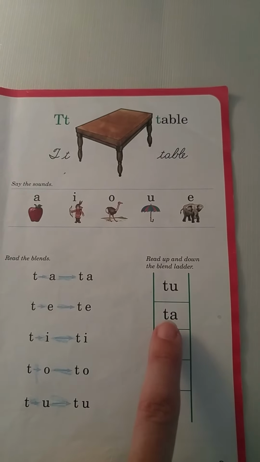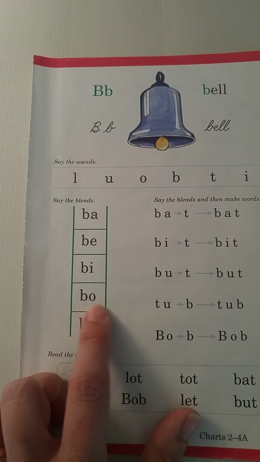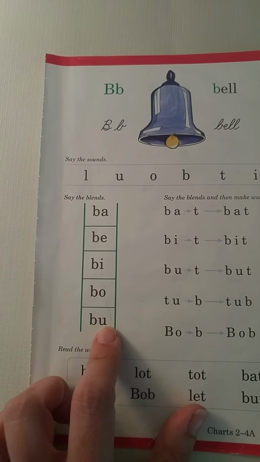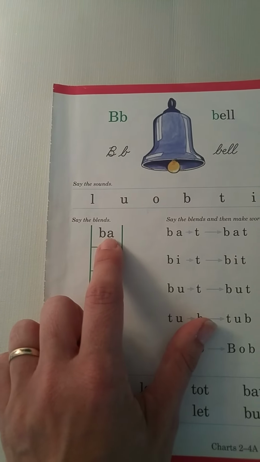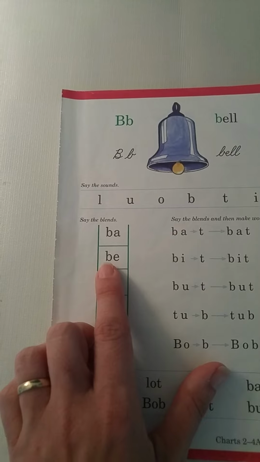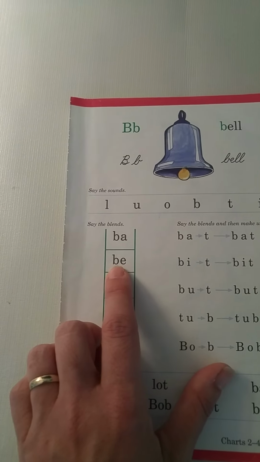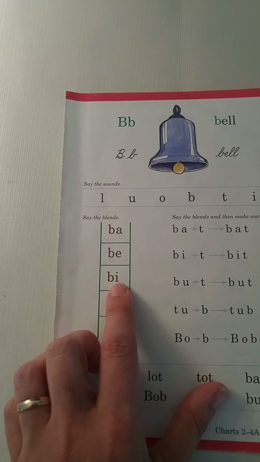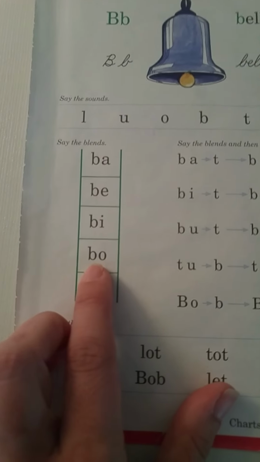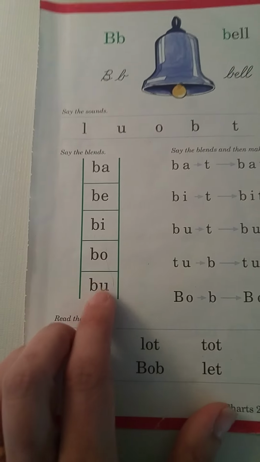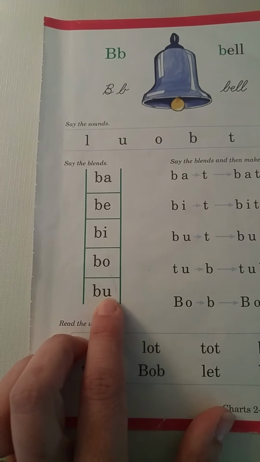Now we have our B blend. We're just going to go right down the ladder because by now you're so smart, you can just say the blends. So I'll say them, and then you say them with me. Ba, be, bi, ba, ba. Because we're blending them together. B, a, ba. B, e, be. B, I, bi. B, a, ba.